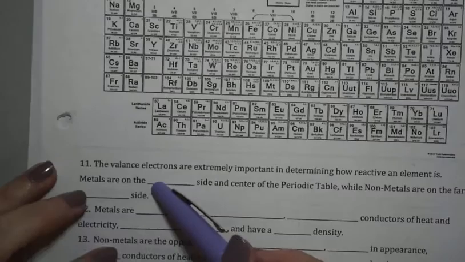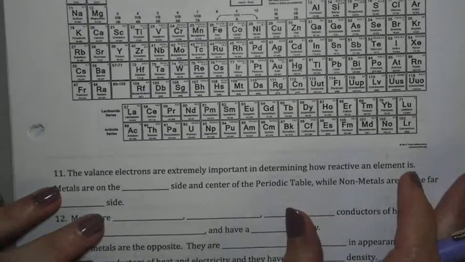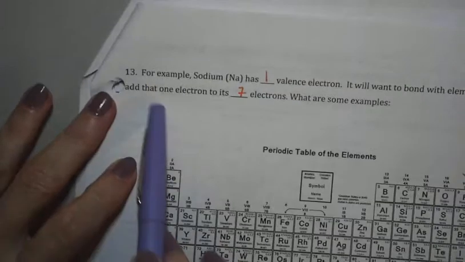So take a minute, get your stuff out, take out your periodic table. You need to have that to work with too. And we're going to look down here at question number 11, or statement number 11. The numbers are a little wonky here, but I think we can follow pretty easily still.